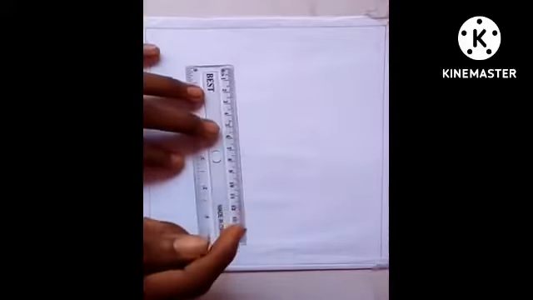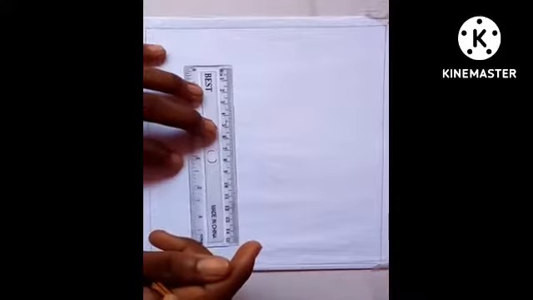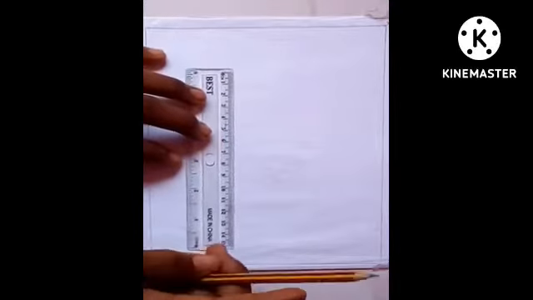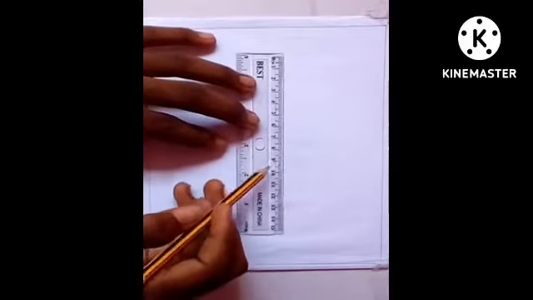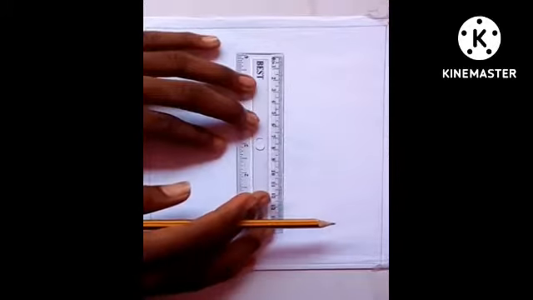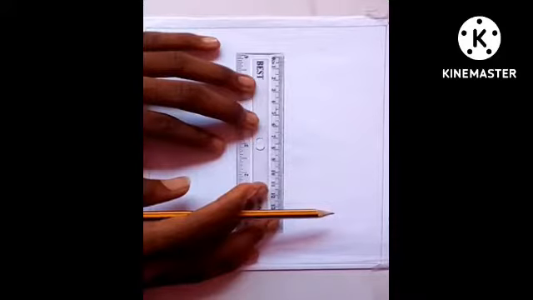For example, let's assume we are given two sides of the triangle as 5 and 6, and then we are given the angle between them as, let's say, 45 degrees.